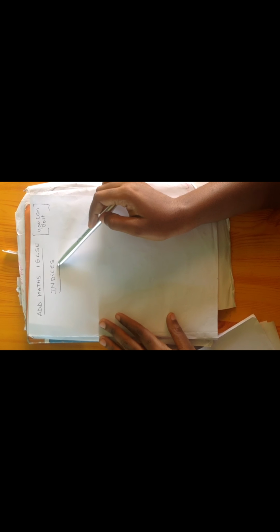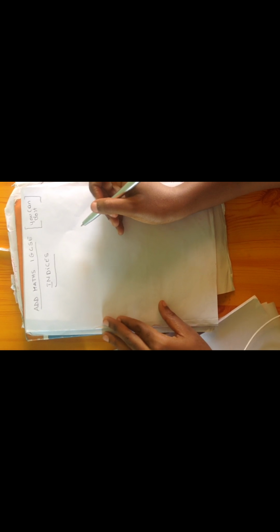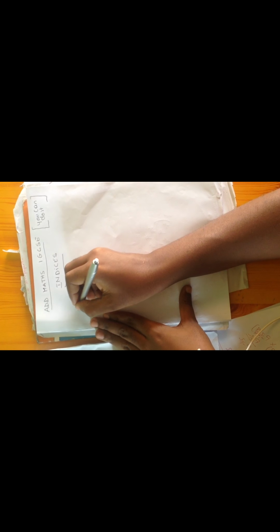Okay, so I'm going to talk about indices. This is a topic that is most of the time compulsory. You need to treat this topic in additional maths and other maths as well, but we are talking about add maths for today. I'm going to talk about the rules, and after that I'm going to show you how to apply them using this past question, and you are going to see how I'm applying the rules in order to solve it. Okay, so let's start. So we have the rules.